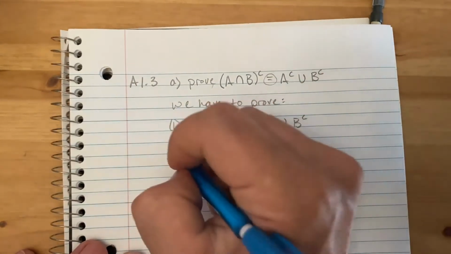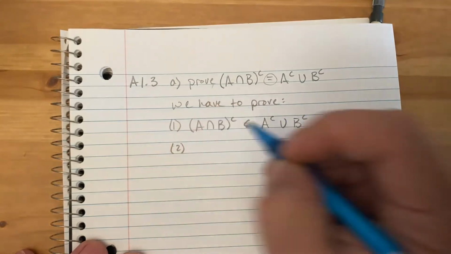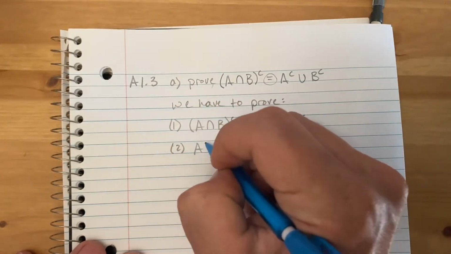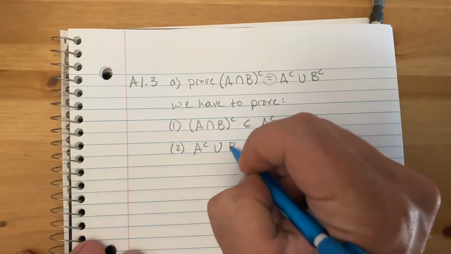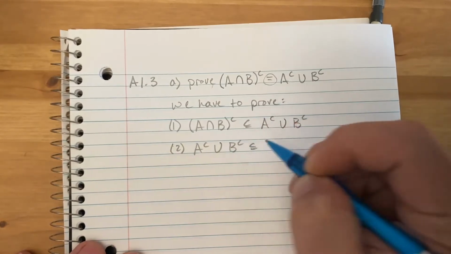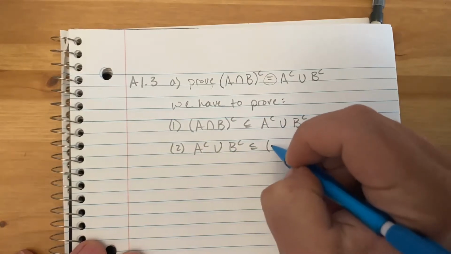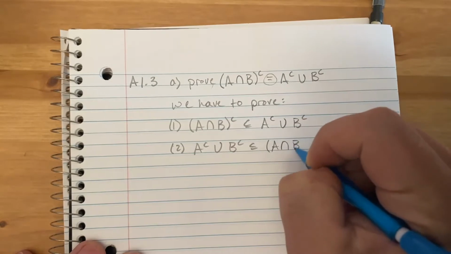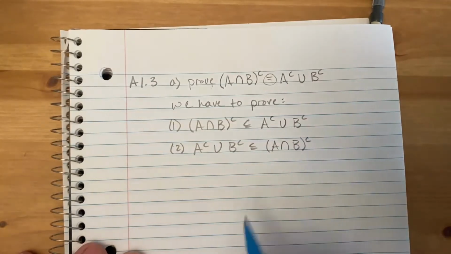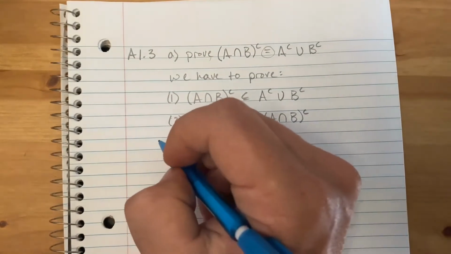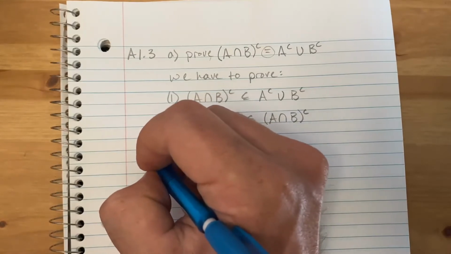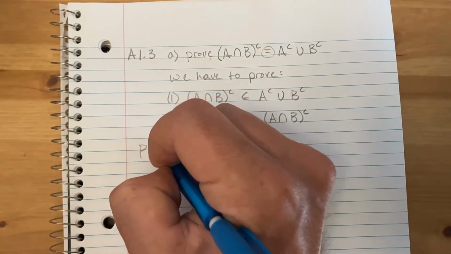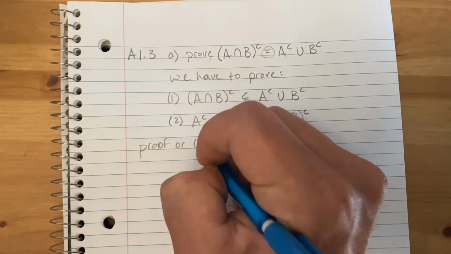And we also have to prove that A complement union B complement is a subset of A intersect B complement. So we'll start with part 1. So proof of 1.